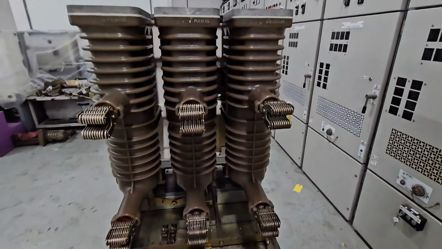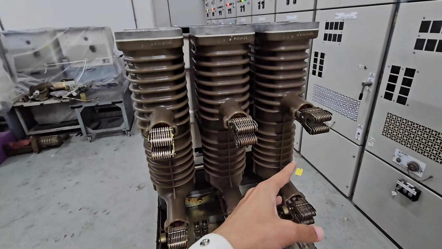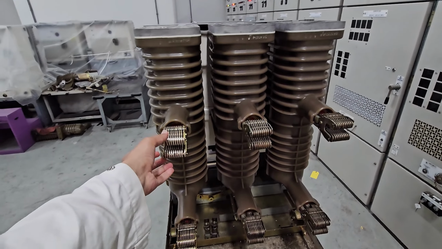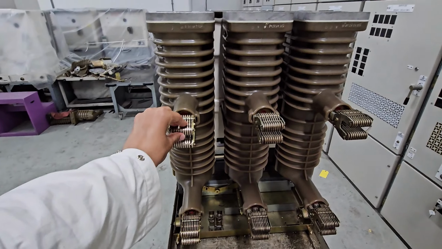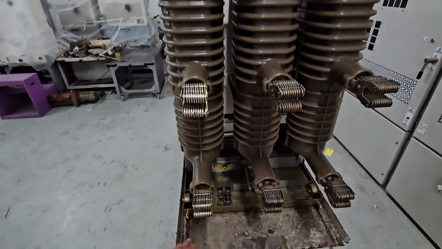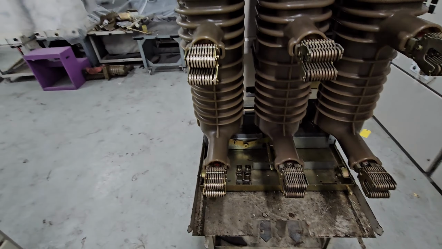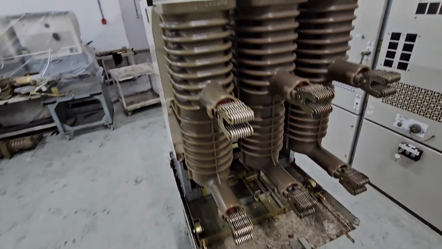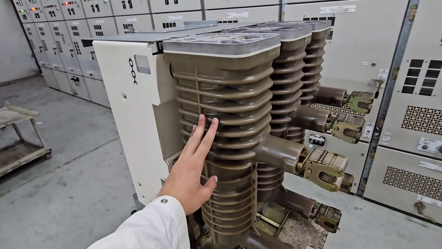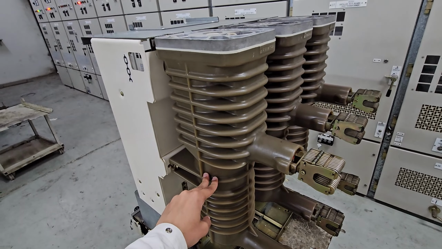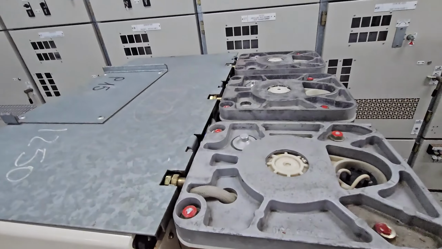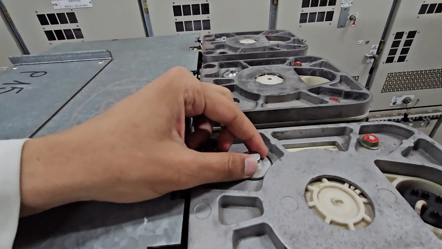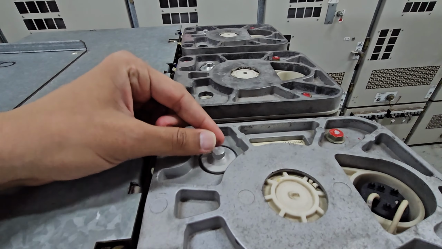As you can see, there are 3 poles and we have top terminals and bottom terminals. The top terminals are connected with the bus bars and the bottom terminals are connected with the outgoing cables. Inside these poles there is a cylinder which is filled with the SF6 gas, and on the top there is a gas filling point, the SF6 gas filling point.